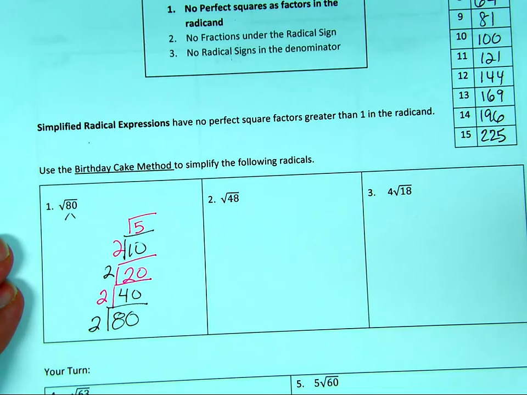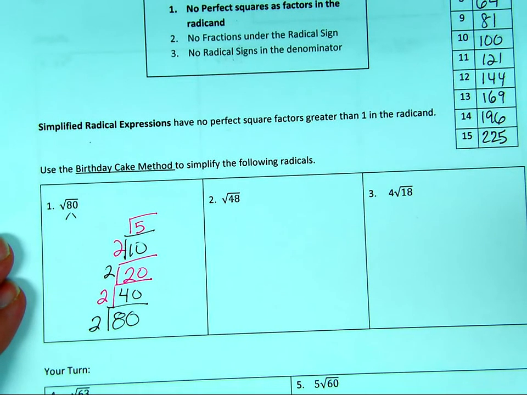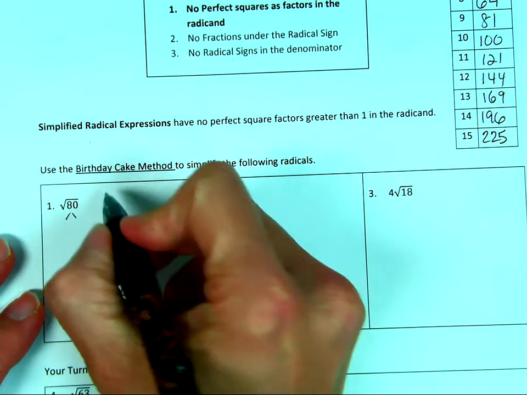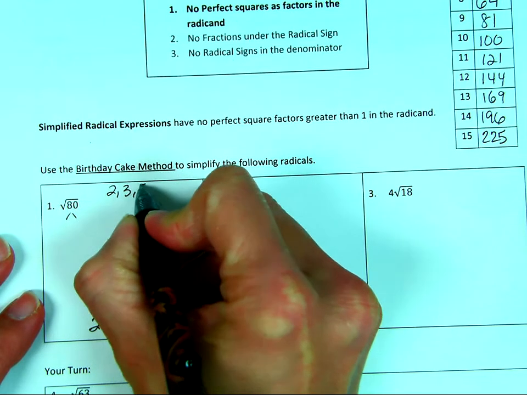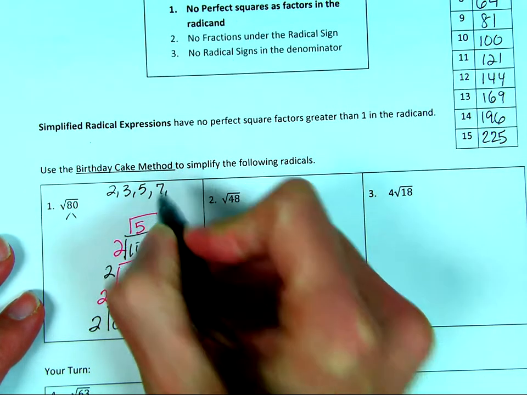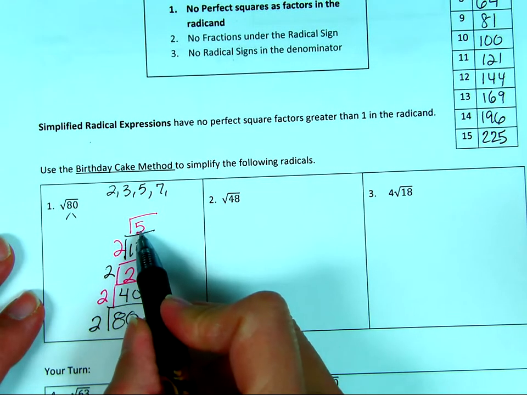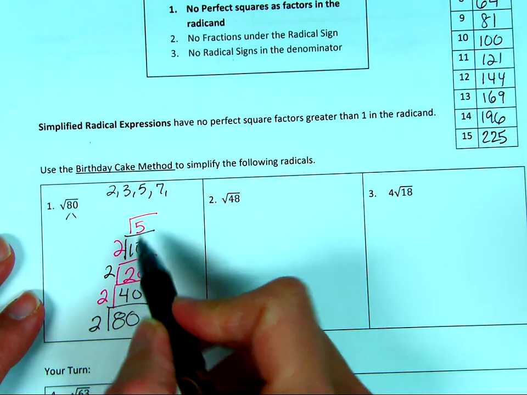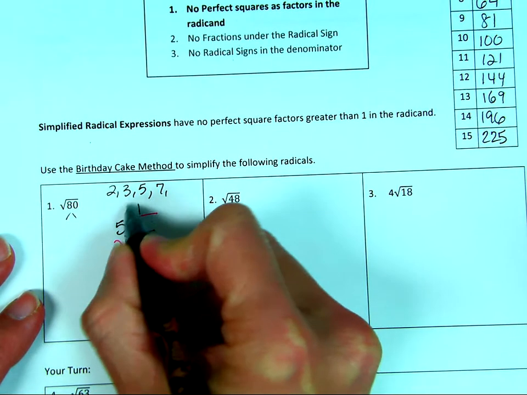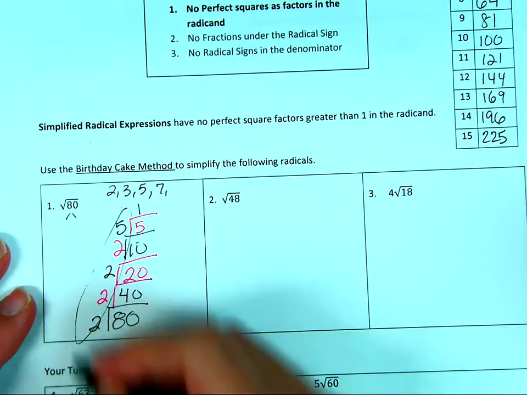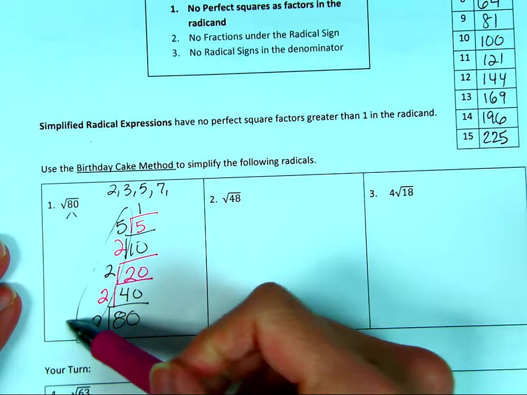Now 2 doesn't go into 5 anymore, but something still does. Remember, I don't stop until I get a 1. So I go to my next, I use my prime numbers always. So here's my first few prime numbers. So 2 didn't work, so now I check 3. 3 doesn't work. Now I check 5. 5 works. 5 goes into 5 1 time. Birthday candle. Okay? That means all of these are what multiply to get 80.